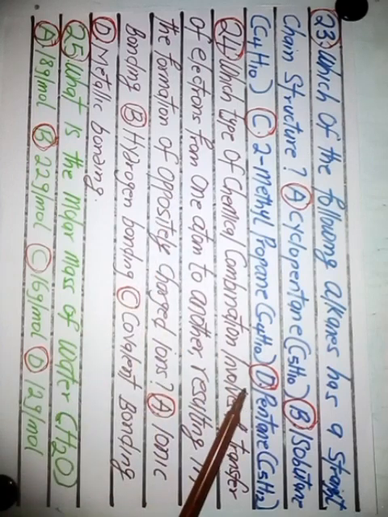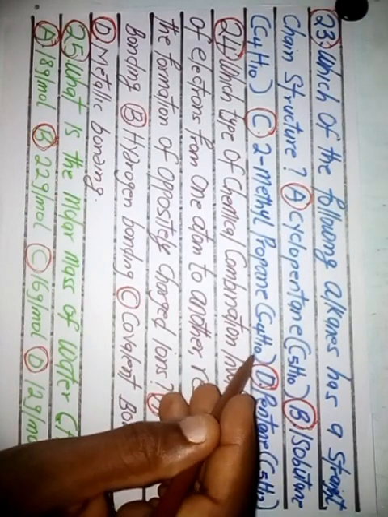Look at the last one, pentane. Pentane is a straight chain, with 5 carbon atoms. So the answer is D.